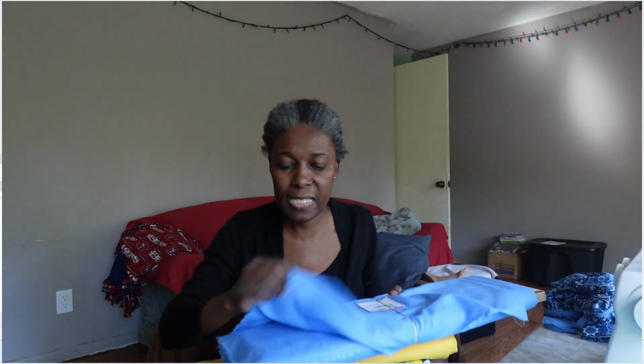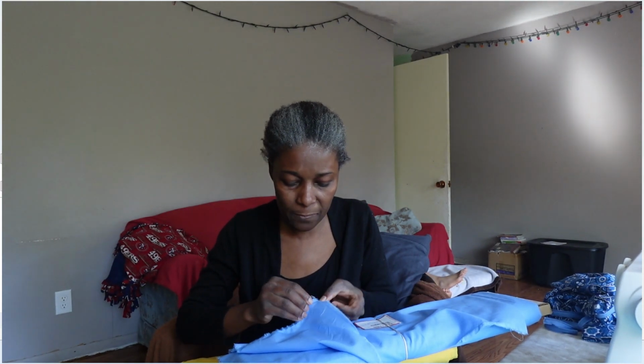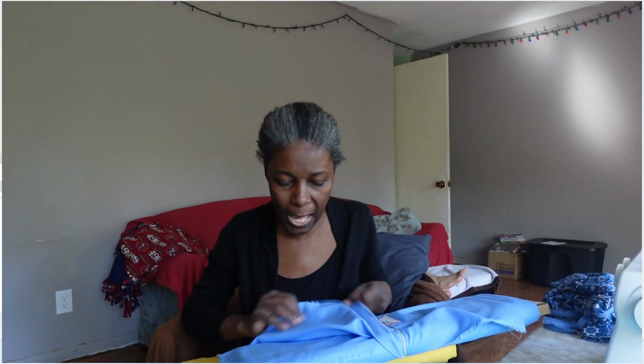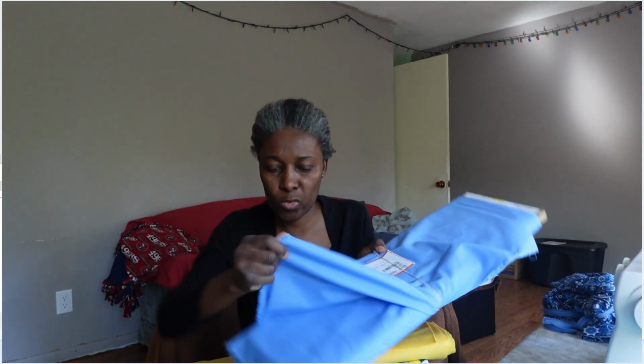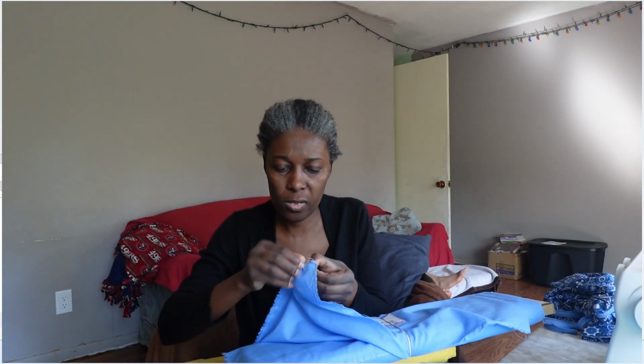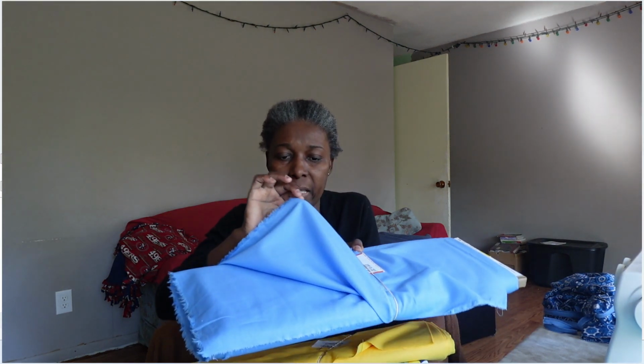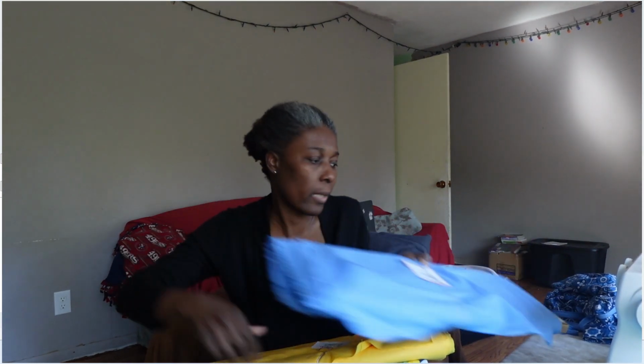So I noticed that solid color, even from the store, they have the color inside and out of the fabric. But for the different print fabric, they have it only outside. So we have this blue here, and the color is the same in and out as well. You can see the inside and you can see the outside.